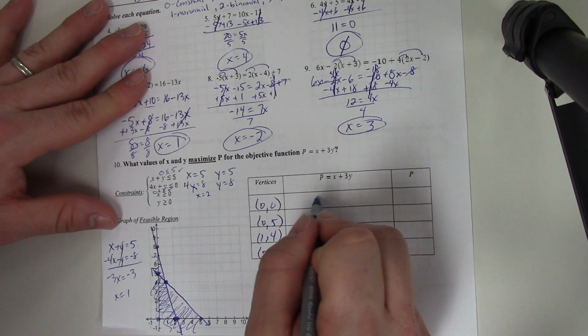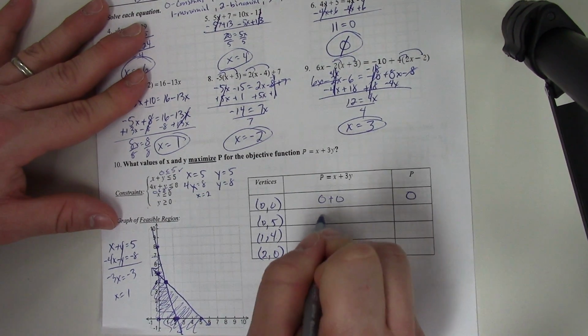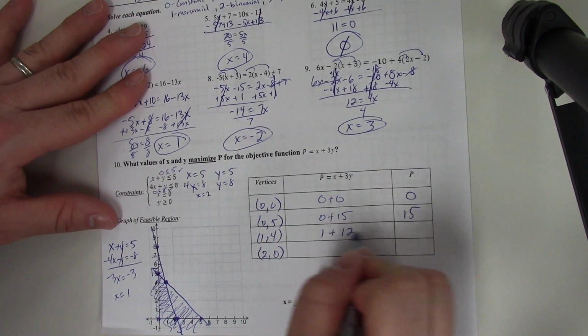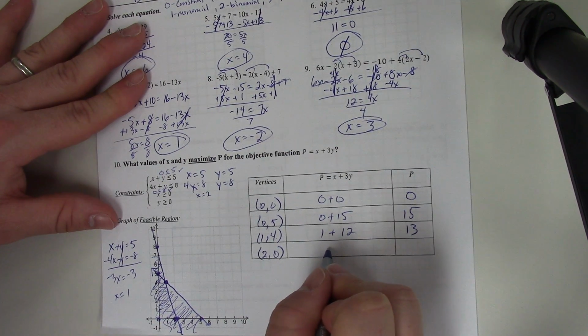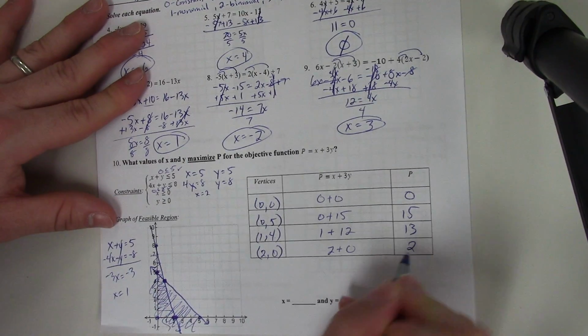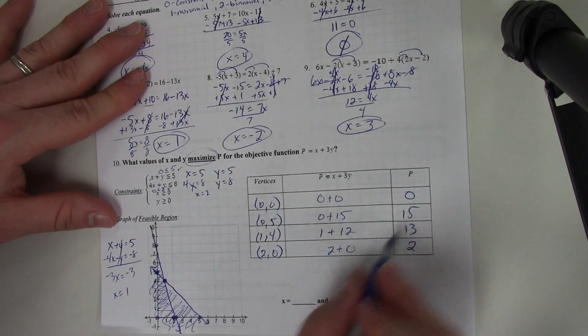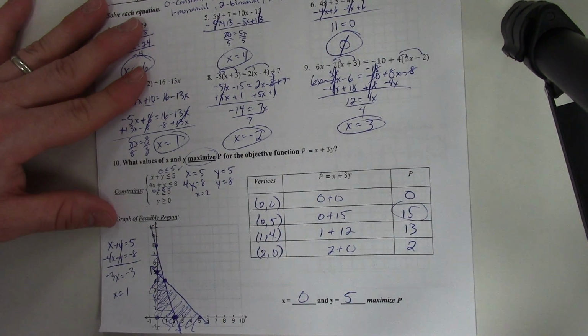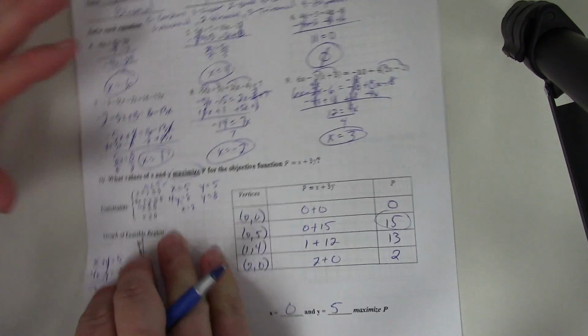Now I plug them into the objective function. 0 plus 0 is 0. 0 plus 15 is 15. 1 plus 12 is 13. And 2 plus 0 is 2. Which one of them maximizes it? Well, it's the maximum value. So 0, 5 is my maximum for P. Next page.